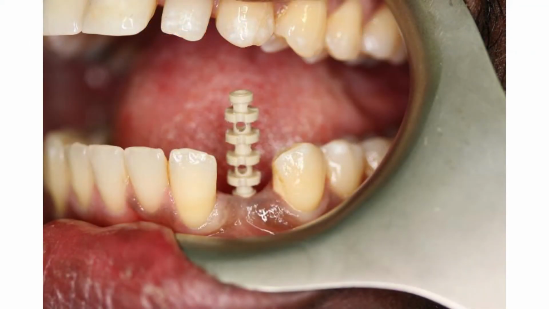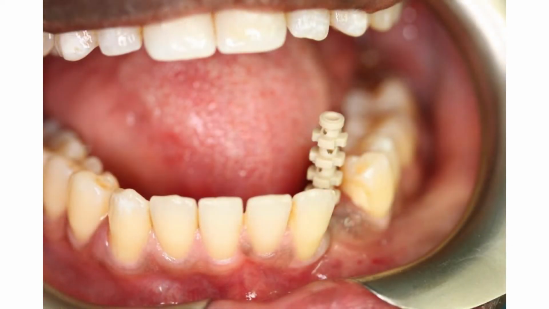So it's been pushed into the top of the implant. You'll notice that the top of this transfer is quite thin, and that's to enable you to push it through the gingiva without too much trouble. It also makes a nice seal and hopefully prevents any impression material finding its way under the gum.